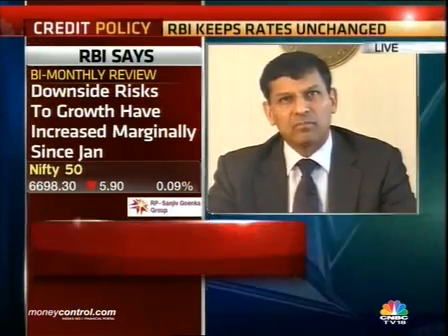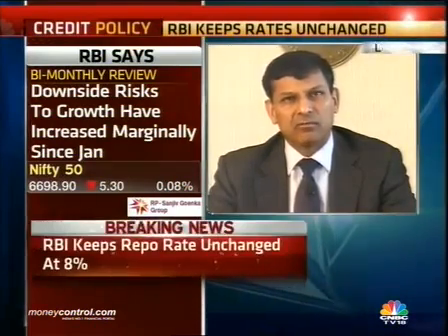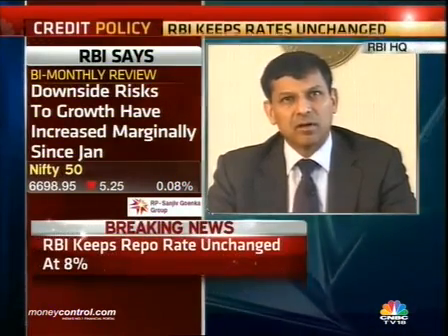inflation, explicit recognition of the glide path for disinflation, a transition to a bi-monthly monetary policy cycle, of which this is the first, progressive reduction in access to overnight liquidity under the LAF at the fixed repo rate, and a corresponding increase in access to liquidity through term repos, and the introduction of longer-term term repos as well as going forward term reverse repos.